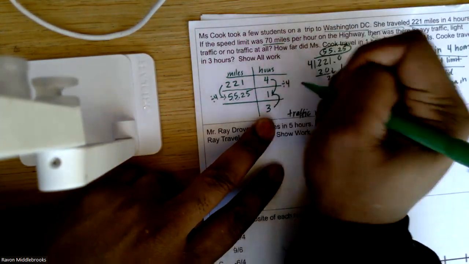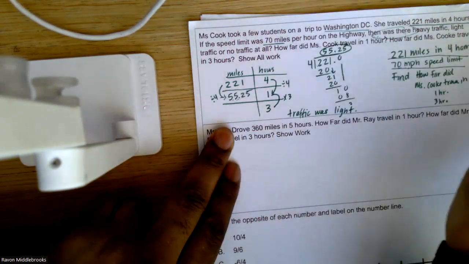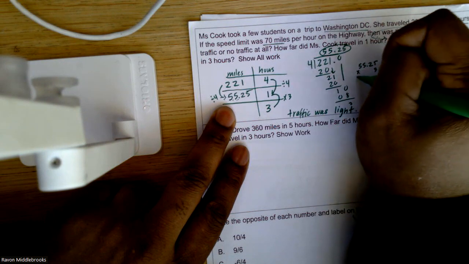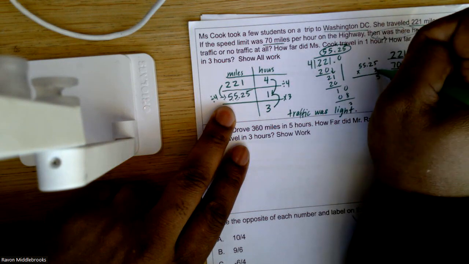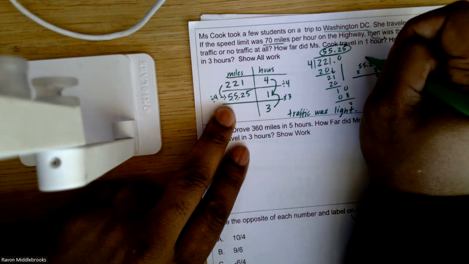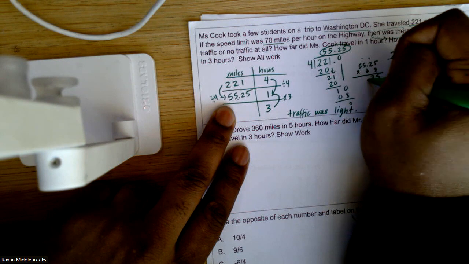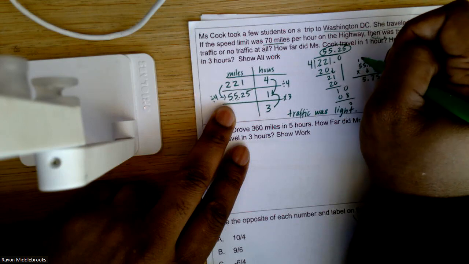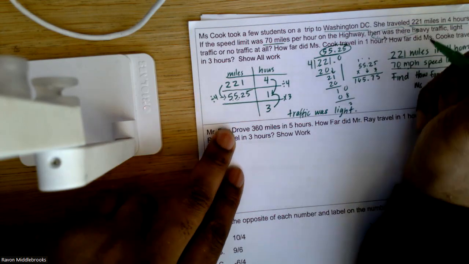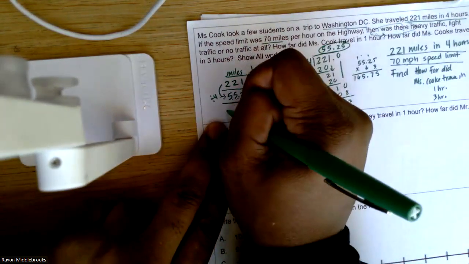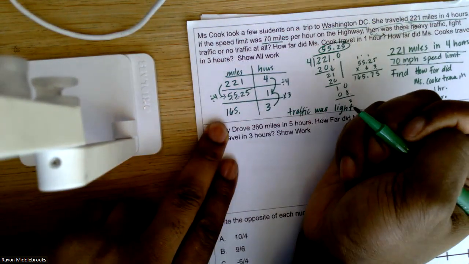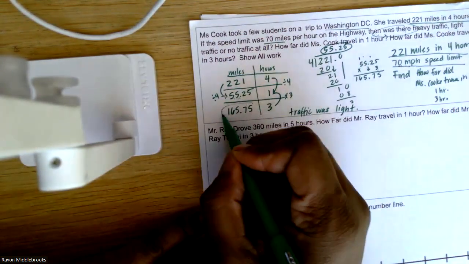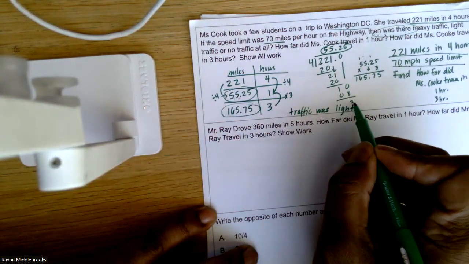How far did she go in 3 hours? Well, you've got to multiply that times 3, of course. 3 times 5 is 15. 3 times 2 is 6, plus 1 is 7. Decimal point stays the same. 3 times 5 is 15. Okay, so in 3 hours, she traveled 165.75 miles. That traffic was light.